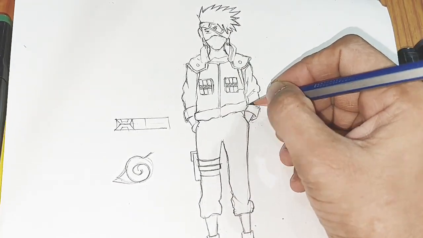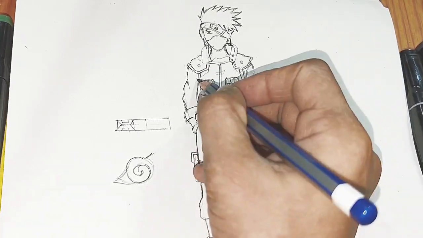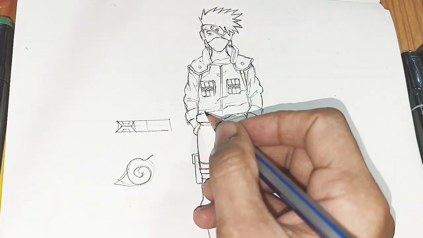Now draw lines which are to be shaded. And start shading.